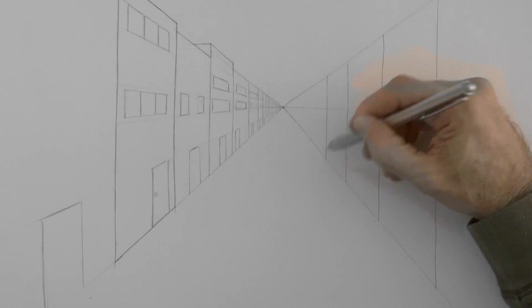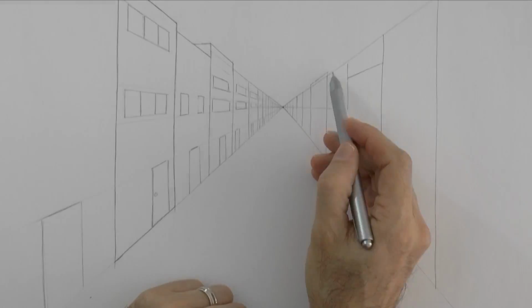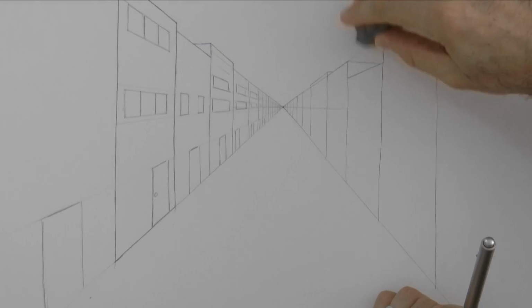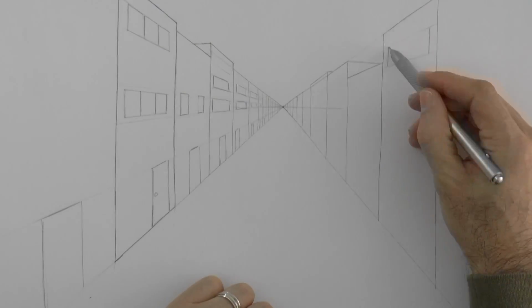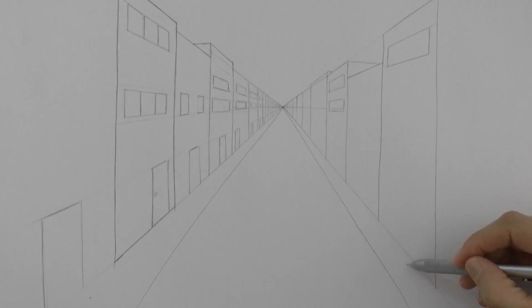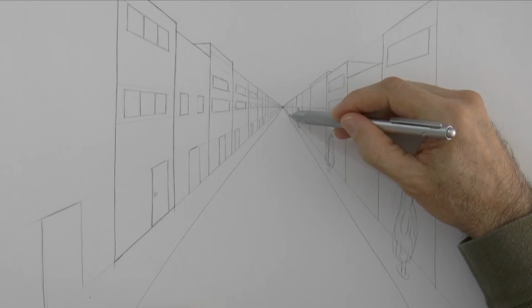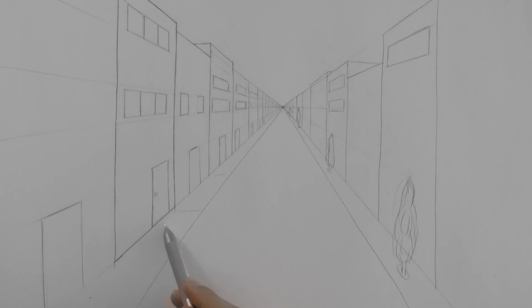And we will do something similar on the other side. Now, as the horizon line is at your eye level, the things that are above it, we see them from below, like in this case, the rooftops. While the things that are below the horizon line, we will always see them from above, looking down. I will explain this concept more clearly with the next example.